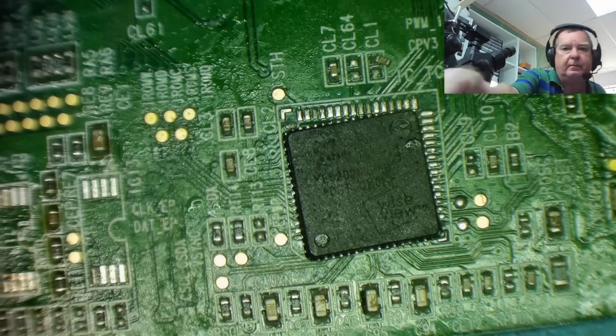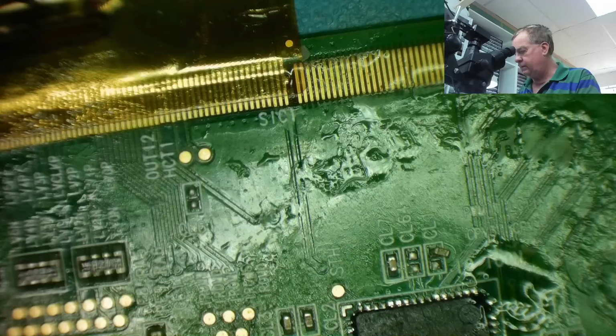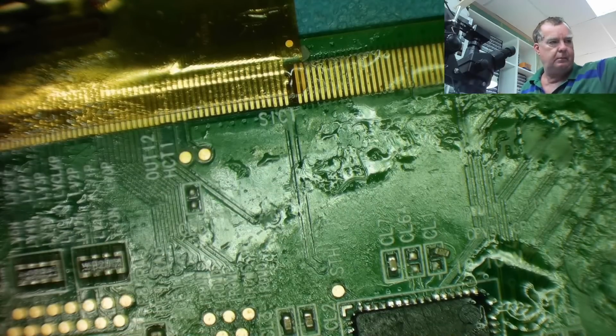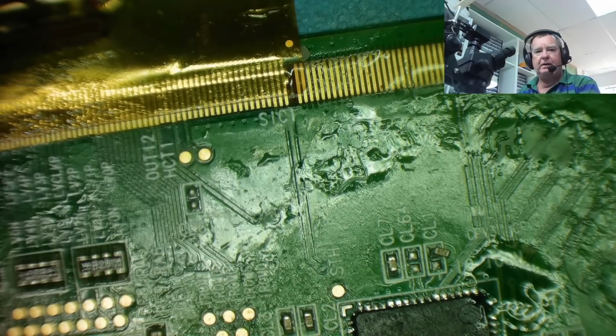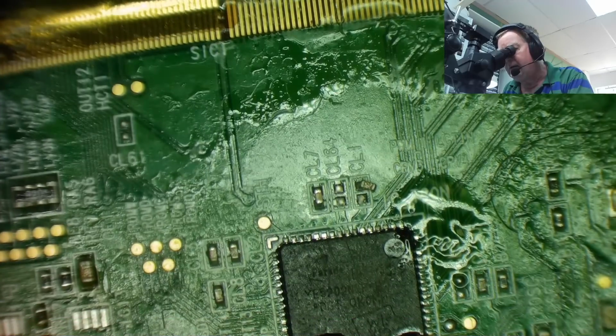So if we get one pin soldered down at the end, that's going to help to hold it in place while we finish the job. Okay, so we've got the chip in place now.